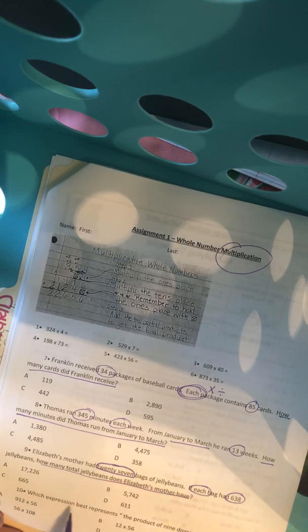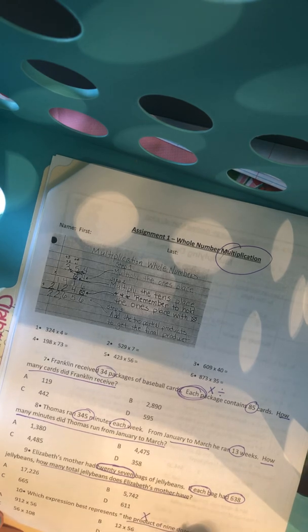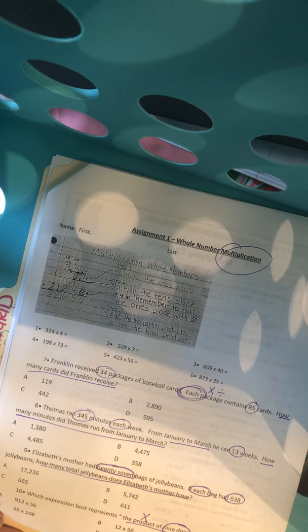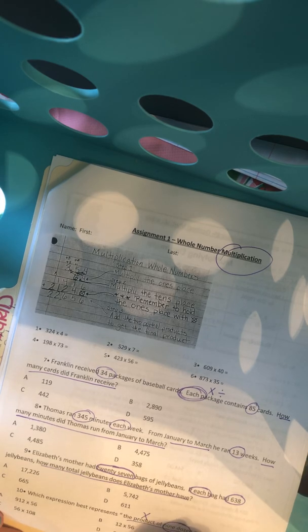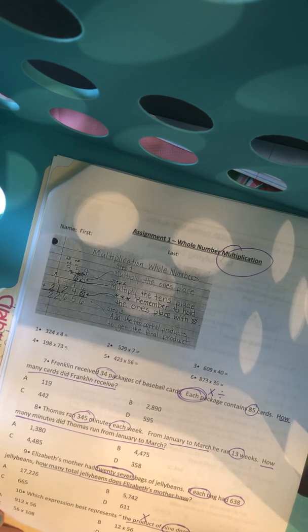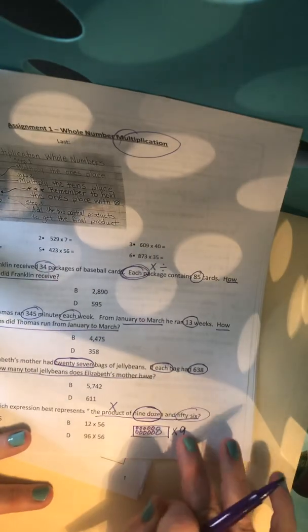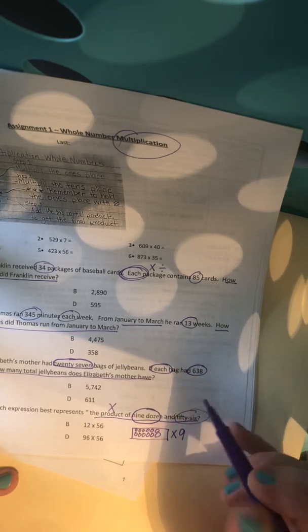10. Which expression best represents the product of 9 dozen and 56? So product, of course, means to multiply. 9 dozen, what is 9 dozen? Well, 1 dozen is like eggs, right? 1, 2, 3, 4, 5, 6, 7, 8, 9, 10, 11, 12. That's 1 dozen times 9. So you have to do 2 things on this one. It's not just going to be the dozen times 9, it's going to be the dozen times 9 times 56. Okay, so it's a multi-step problem.